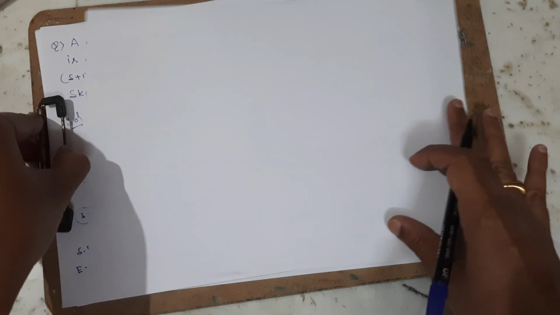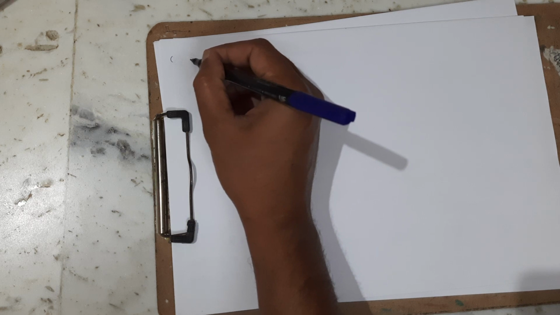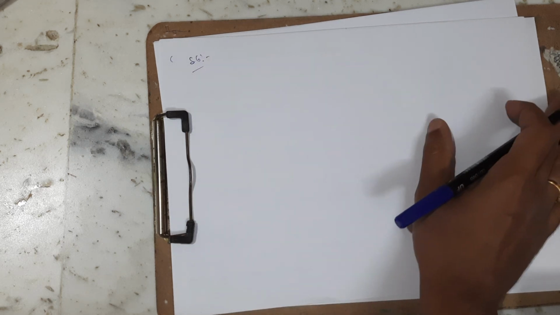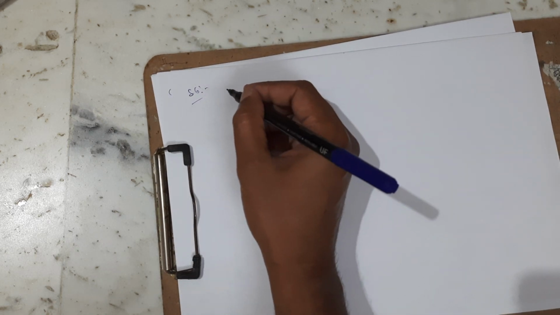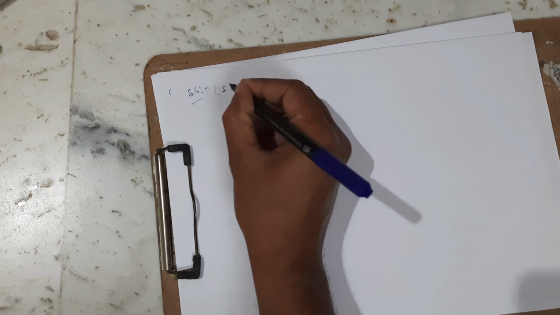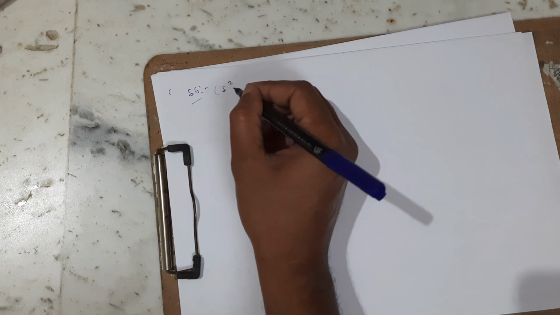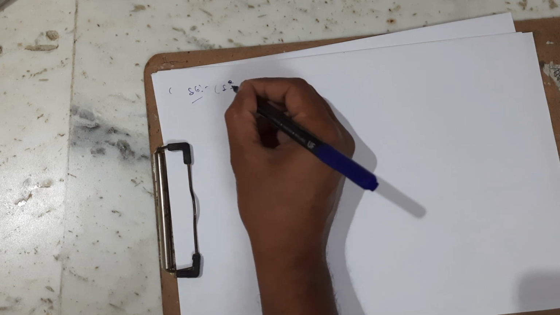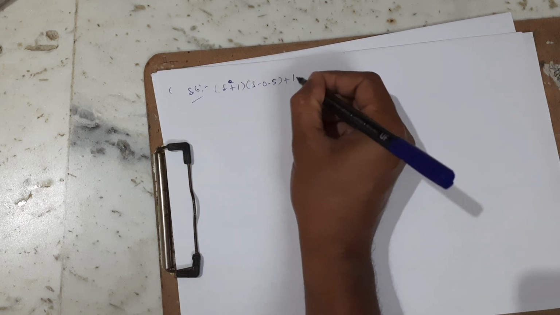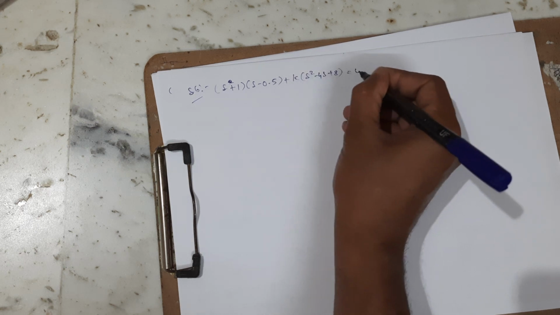Next is to find the intersection of the root locus with the imaginary axis. That is step number 6: intersection of root locus with imaginary axis. For that we need the characteristic equation. After simplification, the equation given is s plus 1, s minus 0.5, plus k times s square minus 4s plus 8, is equal to 0.